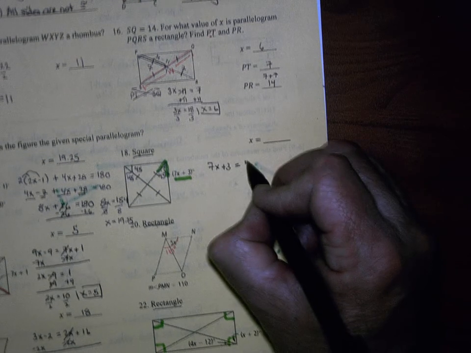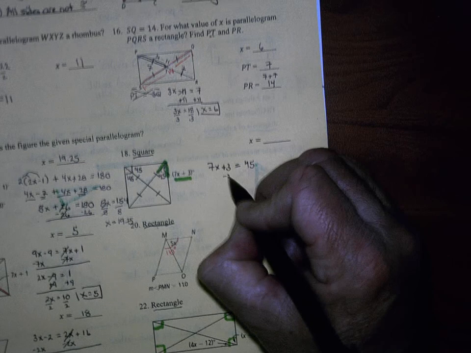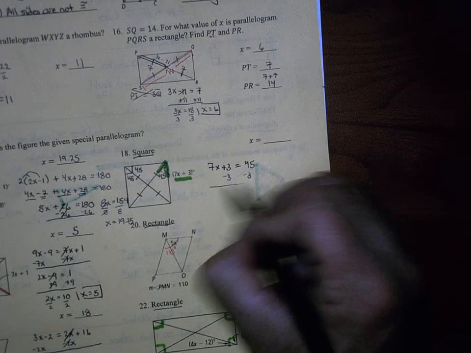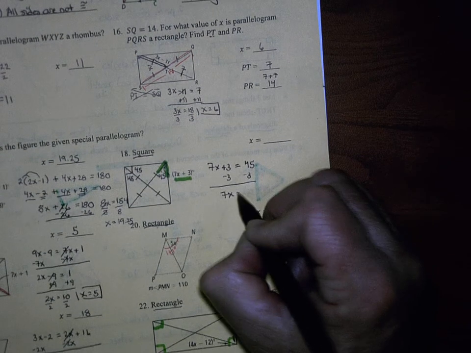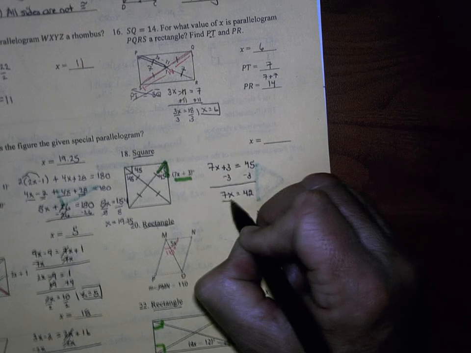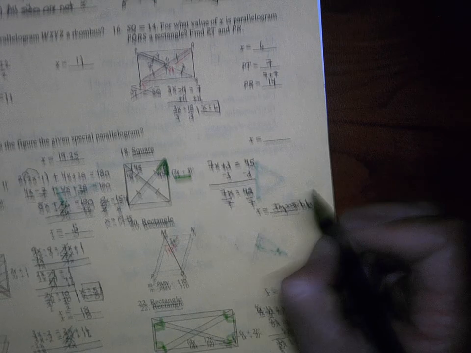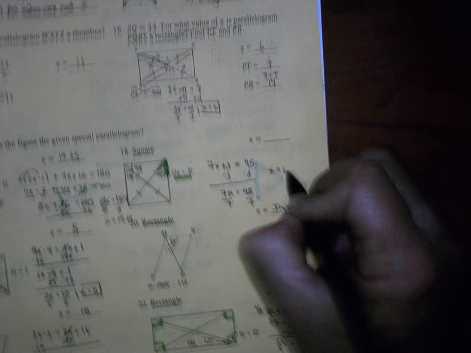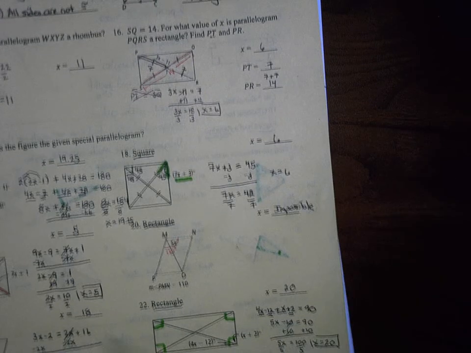So 7x plus 3 equals 45. Subtract 3 from both sides. 7x is equal to 42. Divide by 7. X is equal to 6. Okay, and that would be the answer right there. All right, enjoy.